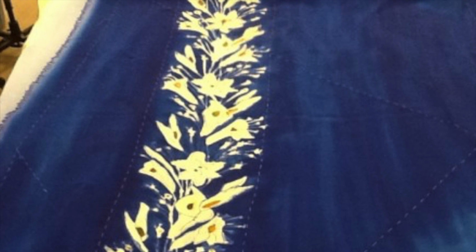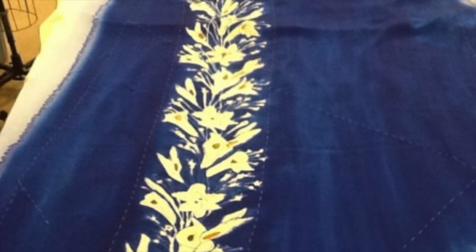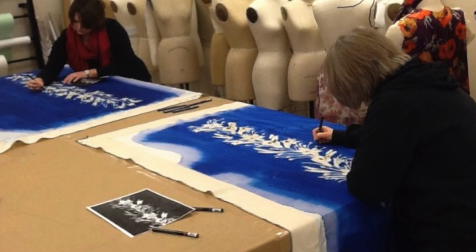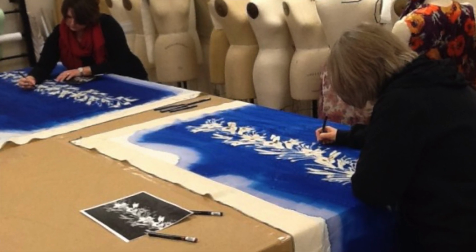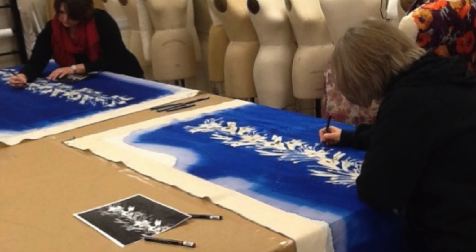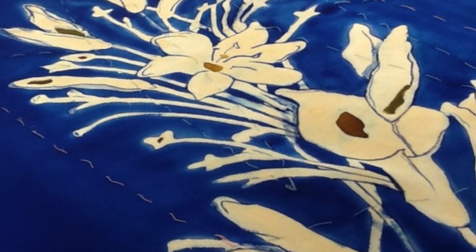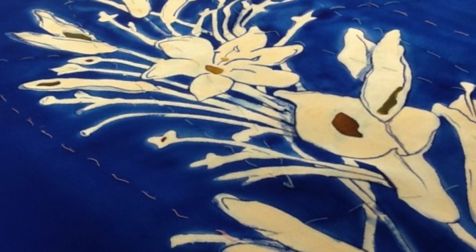After the steam setting process, the fabric was laundered to remove any excess colorant and then dry cleaned to remove the gutta resist. There was one more step to the process, though, before the fabric could be cut and sewn. With the original motif as a reference, we used permanent textile markers to draw fine lines indicating the lily's petals and leaves.